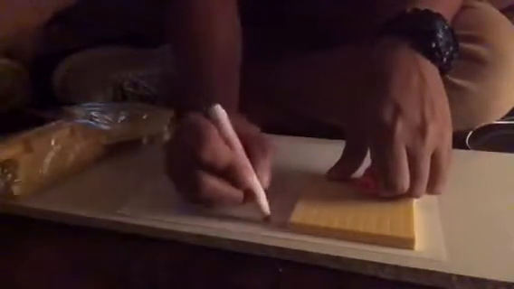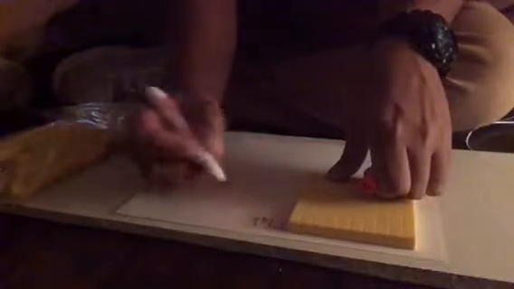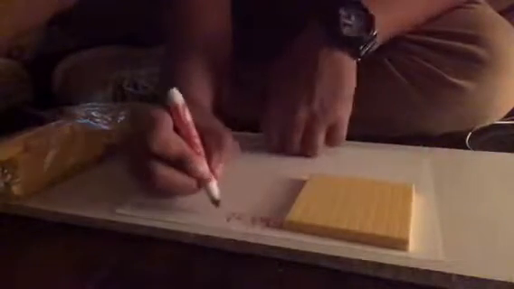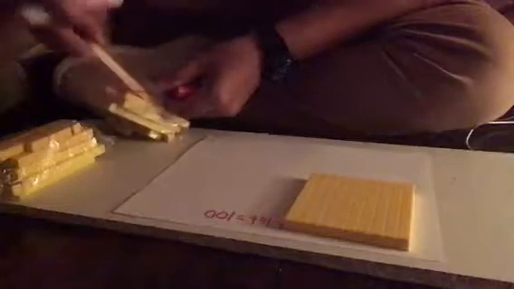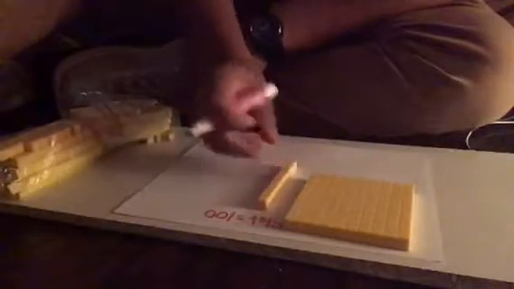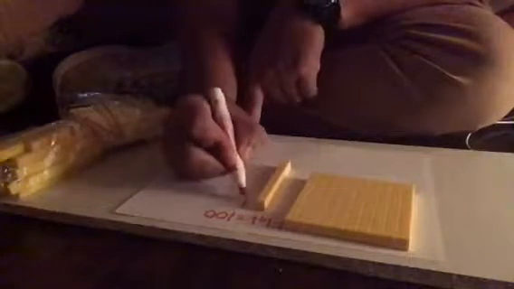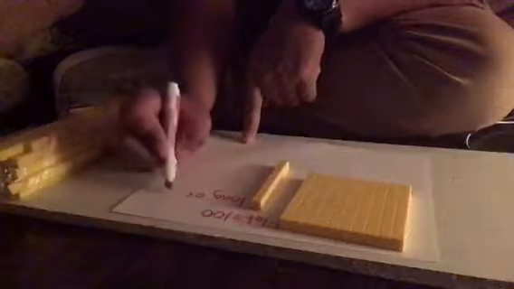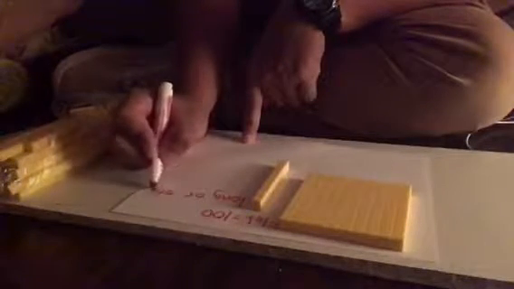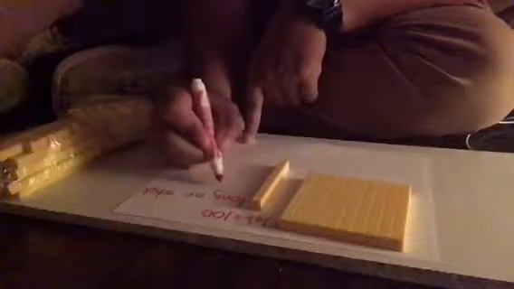From this point on, every time I use something that we know as a flat, this symbolizes 100. Every time I use a long or a stick, this symbolizes 10.